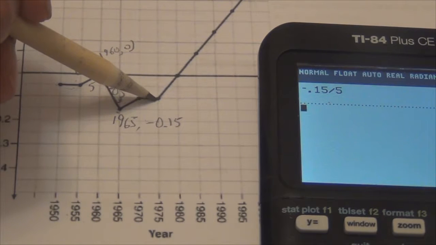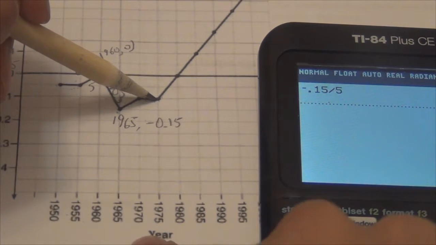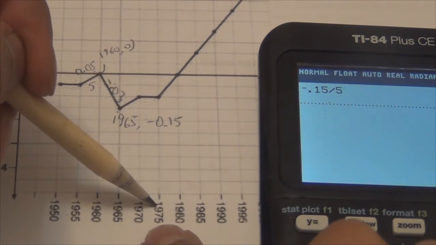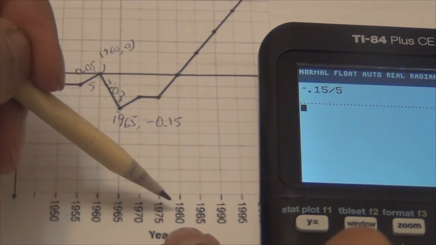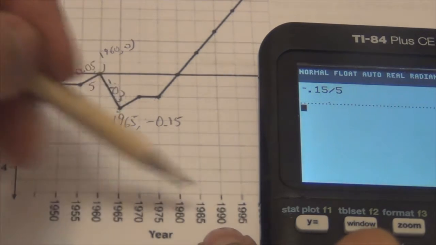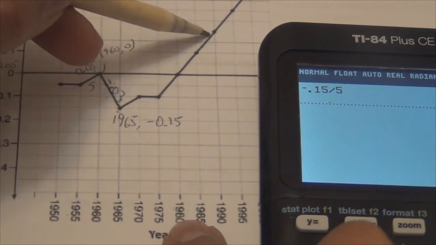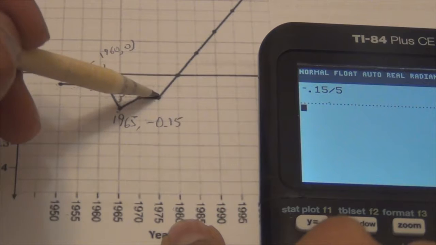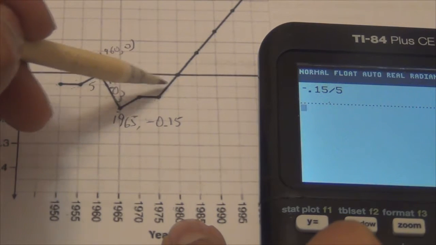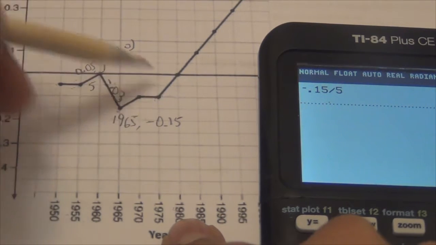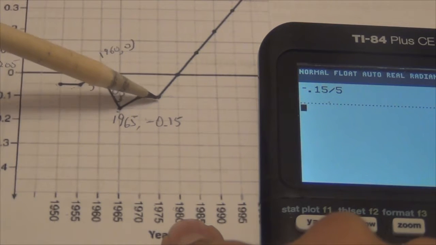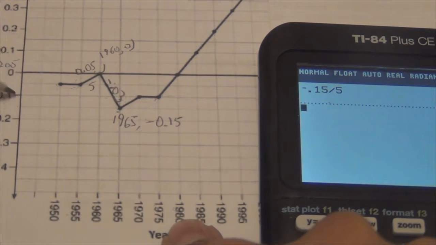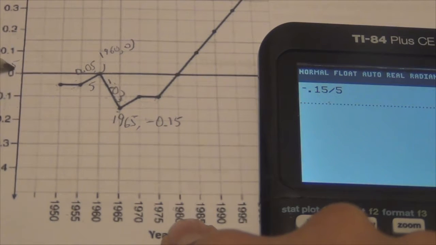It seems to have a difference in years of 5 years, right? And it seems to be the same for each of these intervals. So the X difference is 5 years, and now the Y, how much did it increase? From negative 0.1 to 0 is basically 0.1, so it increased by 0.1.